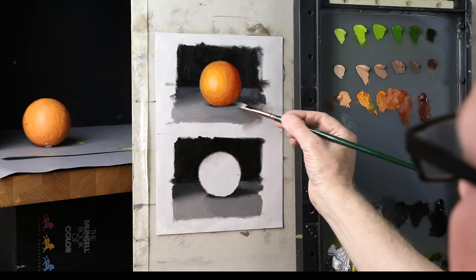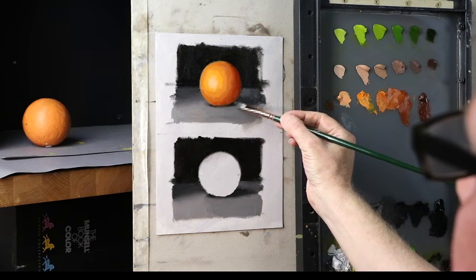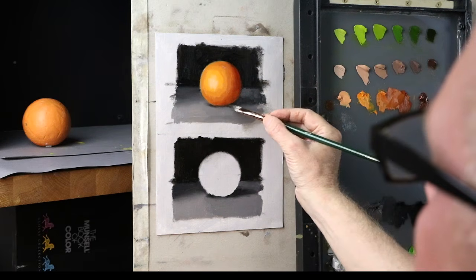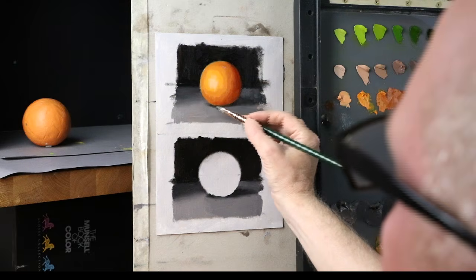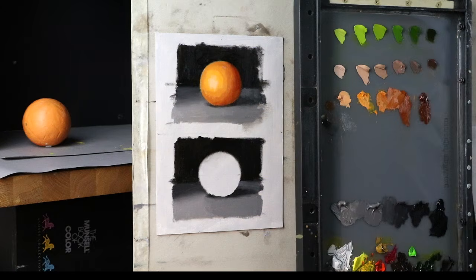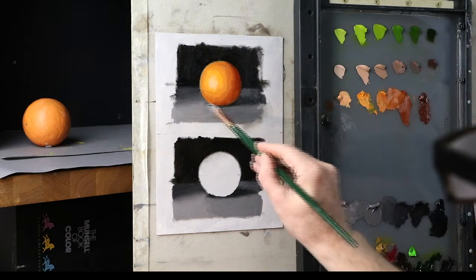I'm just going to go a little bit darker here because this is in the cast shadow. This is where you have the occlusion shadow, which is an area of no light at all. And I'm probably going to fiddle a little bit with the cast shadow because I think the shape isn't working too well.